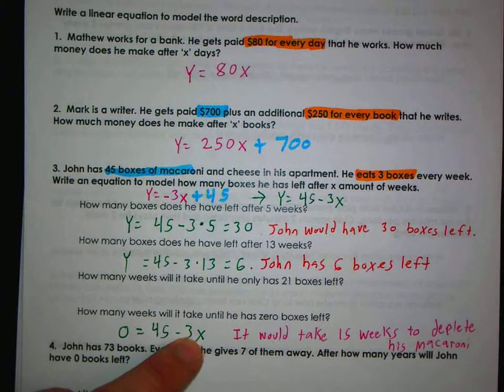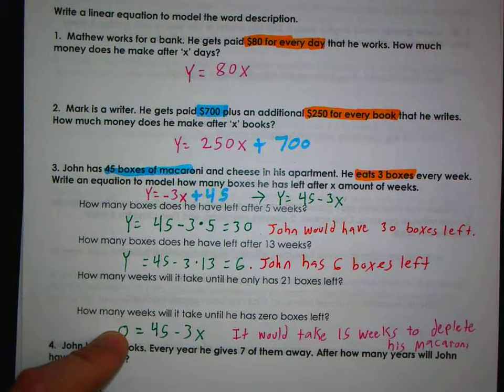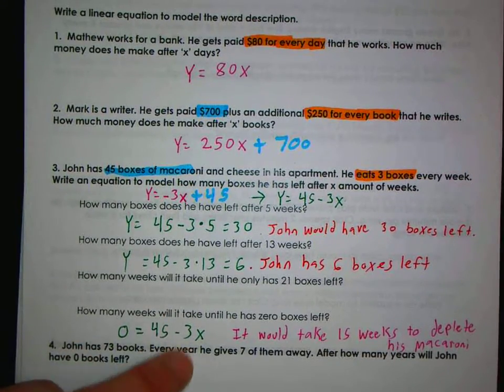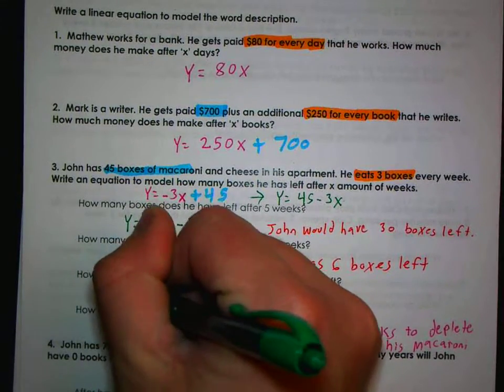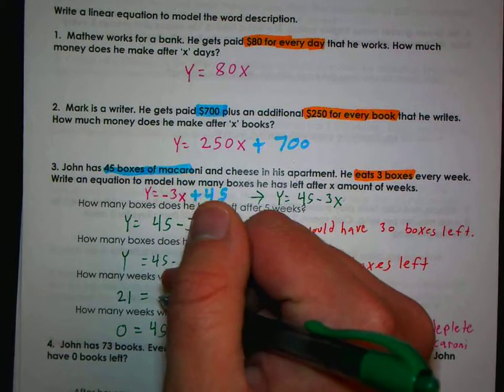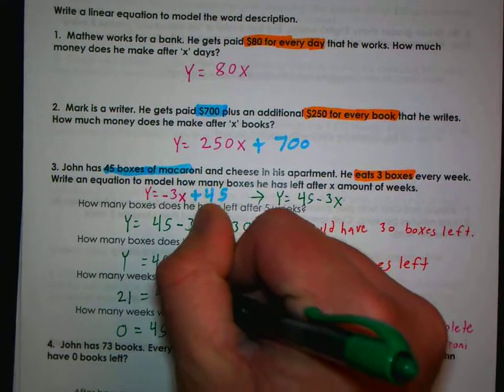You understand how I got that? I could have moved this over to 3x equals 45 and then divided by 3, and I still would have got 15. I just did that in my head. 3 times 15 is 45, so 45 minus 45. And then how many weeks will it take until he has only 21 boxes left? Well, now y is 21.